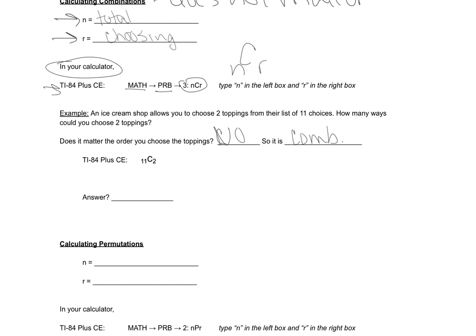Okay. So in your calculator, you're going to go math, probability, C, N, R, and you're going to put it in just like this. So you'd put that there were 11 total options, and you're choosing 2. Once you get that in there, you just hit enter, and you should have 55 different ways that you could make an ice cream cone with 2 toppings when you choose them out of a list of 11.